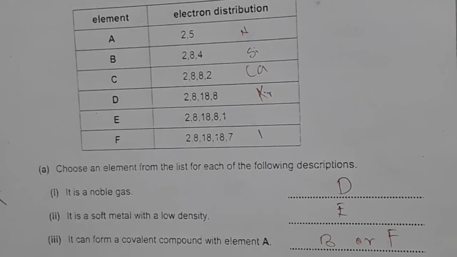Next one, it has a giant covalent structure like diamond. So which one? Silicon oxide. Silicon oxide makes a giant covalent structure.